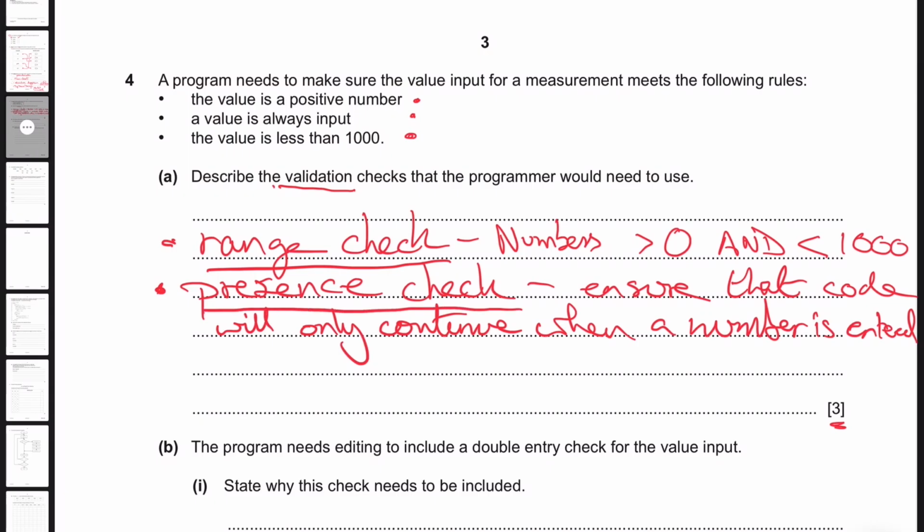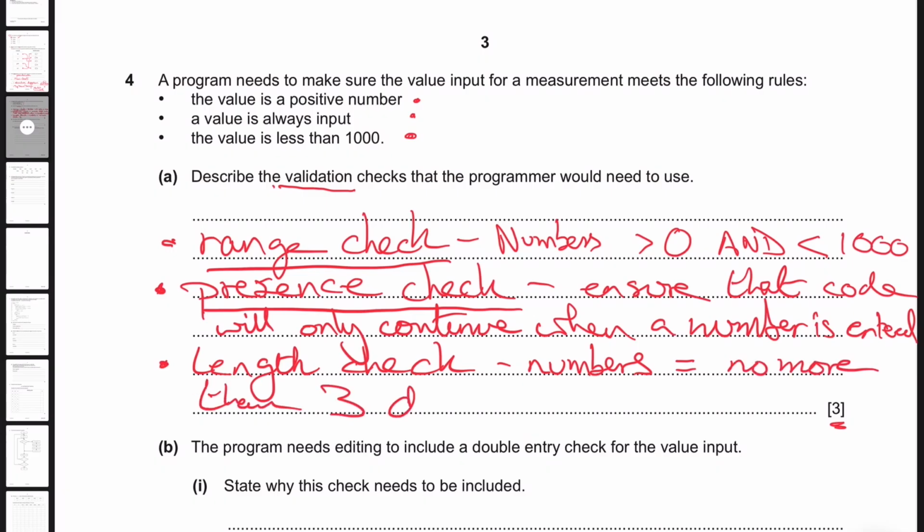The value is less than 1000. Well, I've just said that up there. Yeah, so that would get us that. But what else can we use? A length check, maybe. So a length check could be numbers equal to no more than 3 digits, if it's less than 1000, e.g. 999. Okay, because a thousand's obviously 4 digits. So length check, presence check, and range check would give us the 3 marks there.